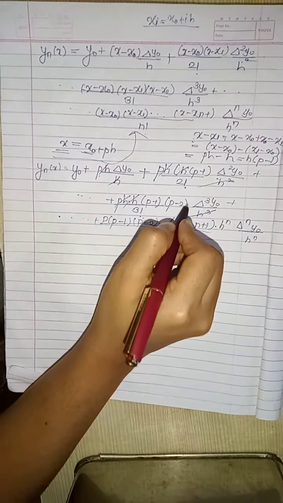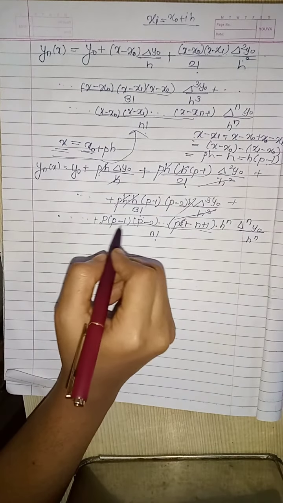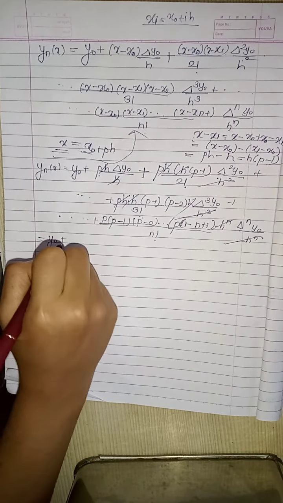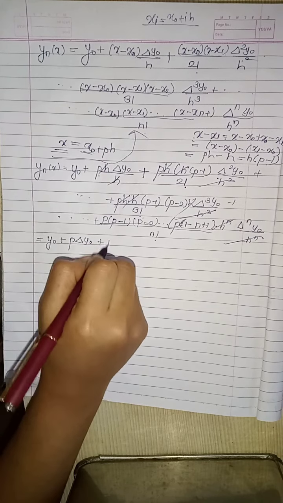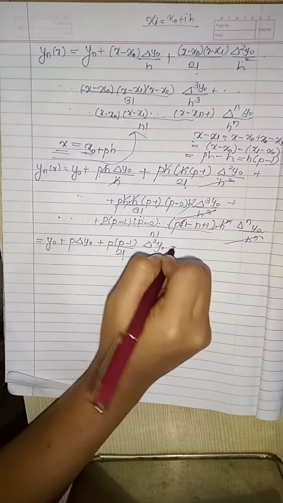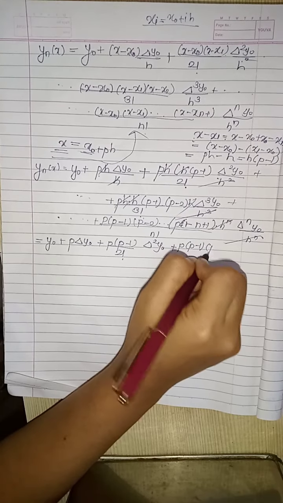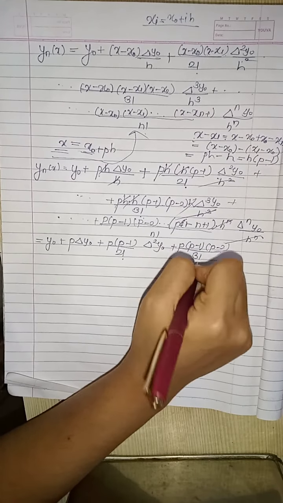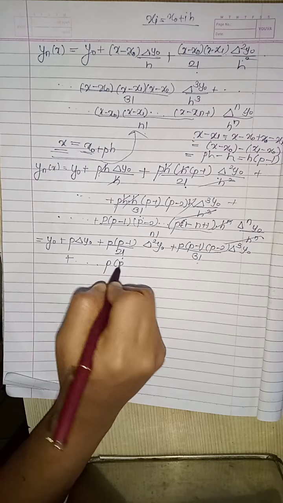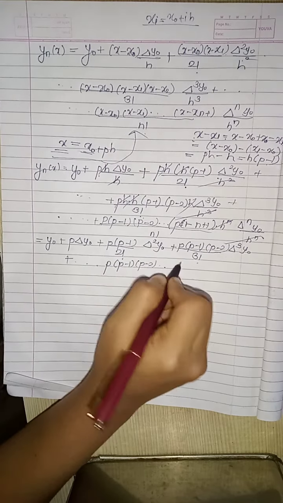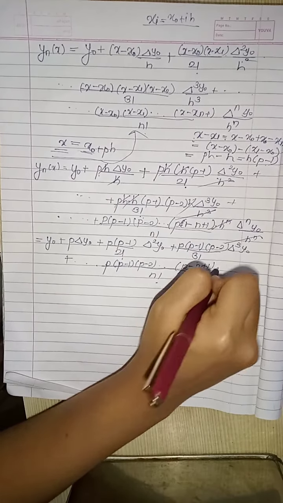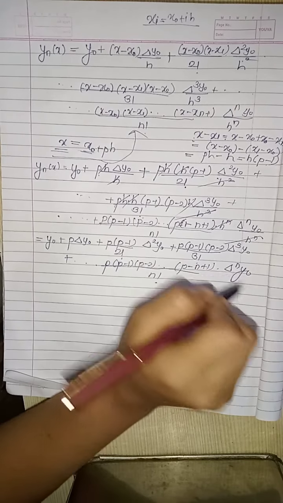So you will be left with y0 plus p into delta y0 plus p into (p minus 1) upon 2 factorial into delta square y0 plus p into (p minus 1) into (p minus 2) upon 3 factorial into delta cube y0 plus, up to so on, p into (p minus 1) up to (p minus n plus 1) upon n factorial into delta raised to n y0.